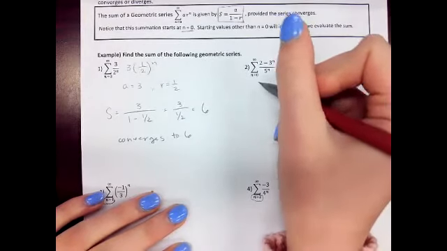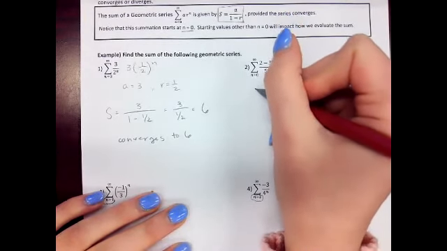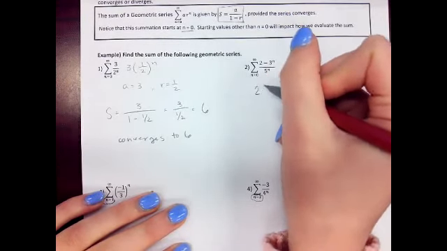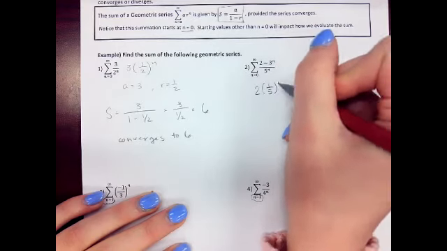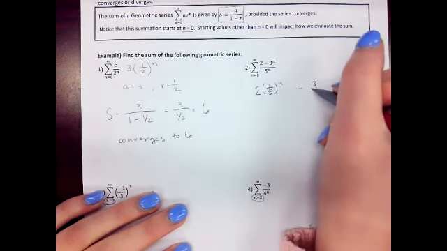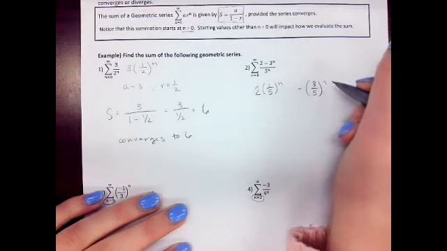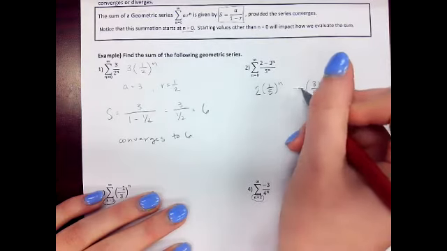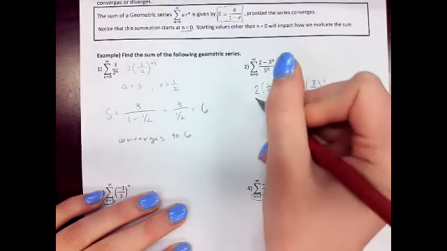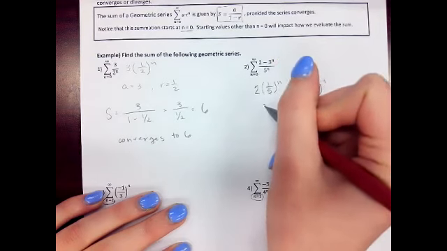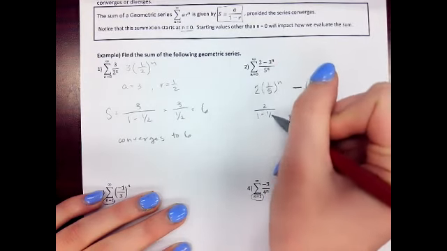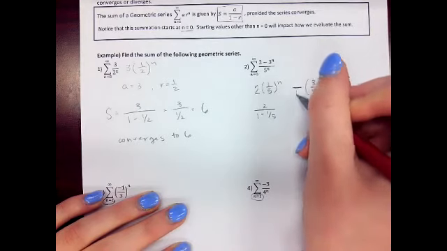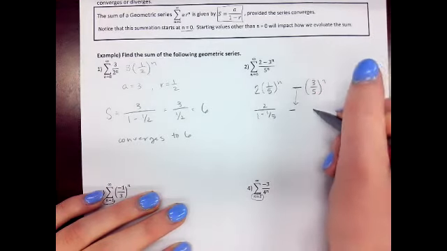We rewrote this one on the first page as well, so that it was 2 times 1/5 to the n minus 3/5 to the n. Again, I'm going to have two parts here. So I'm going to have this A and R. Because this is a subtraction here, it's going to stay a minus here.